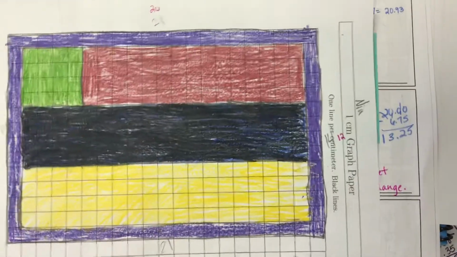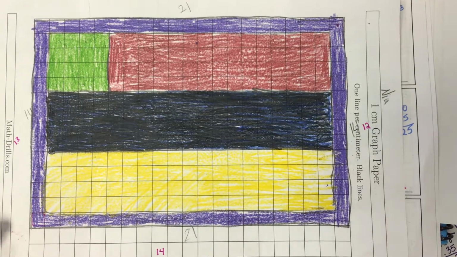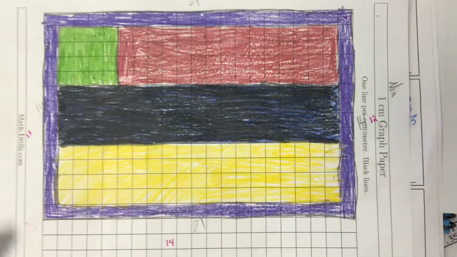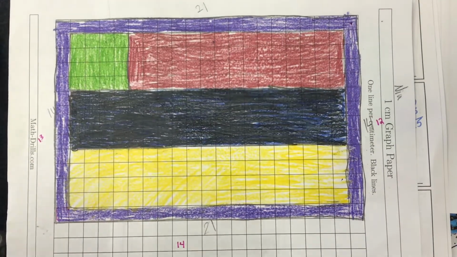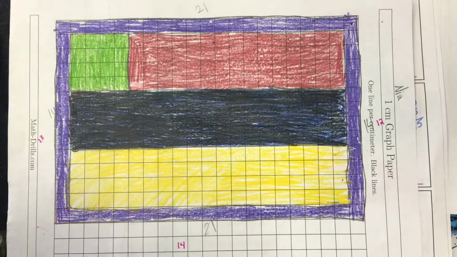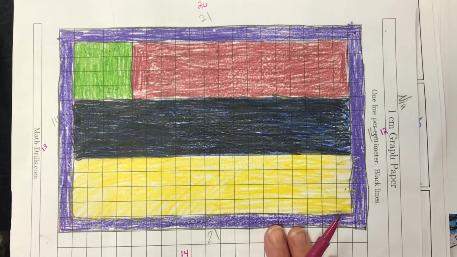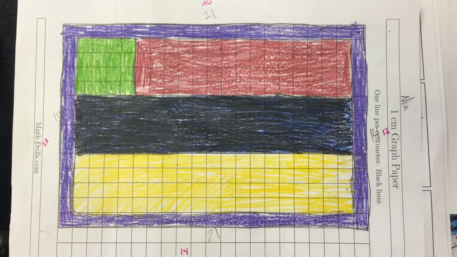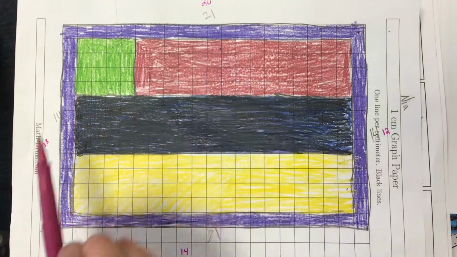Okay, so what is the least amount of ribbon that Lauren could use to put it around the entire outside of the flag? Nolan, or Noah? 12 by 14. No. We just counted it out. How many centimeters does she need? Everyone should be adding these numbers.